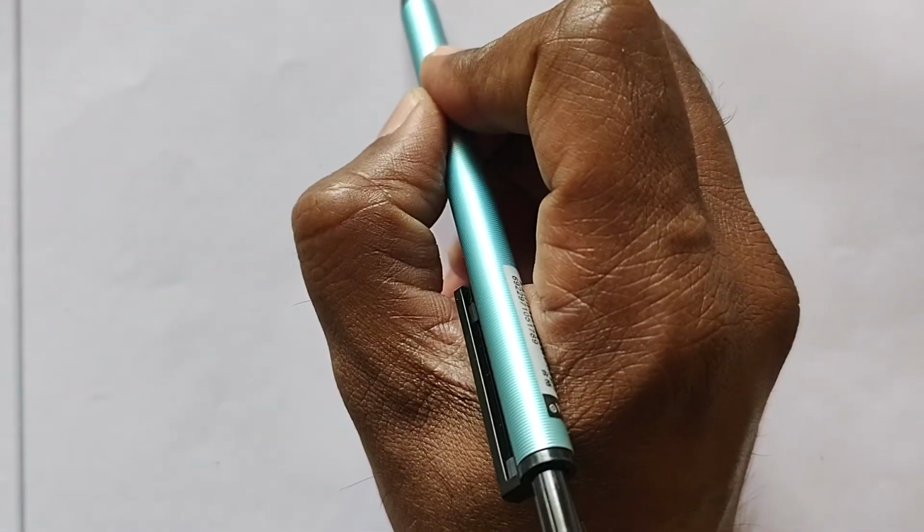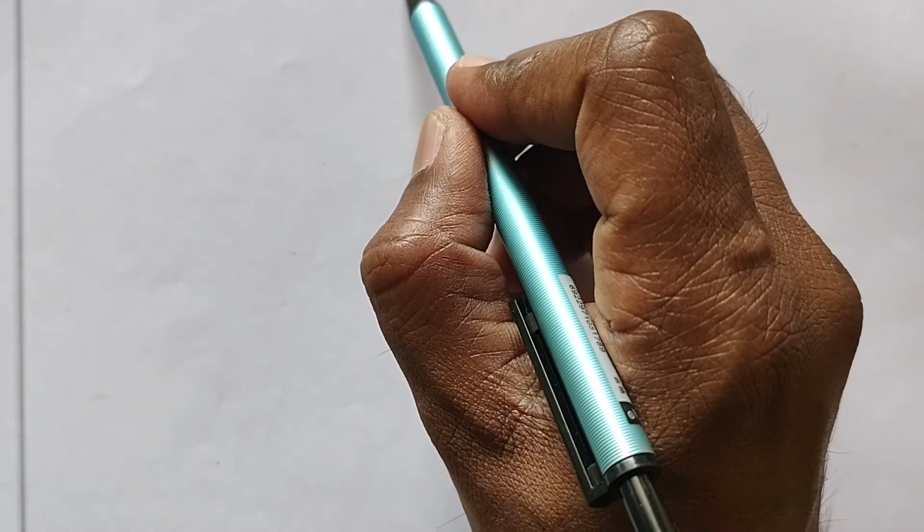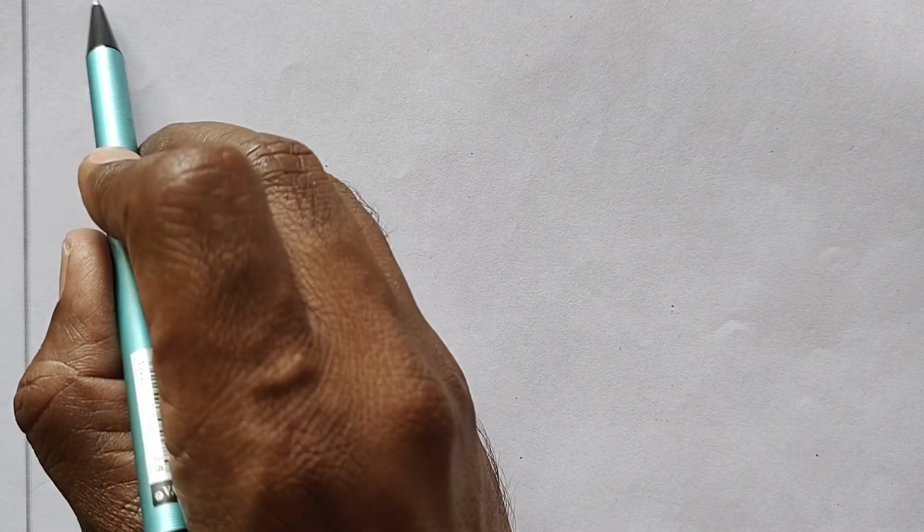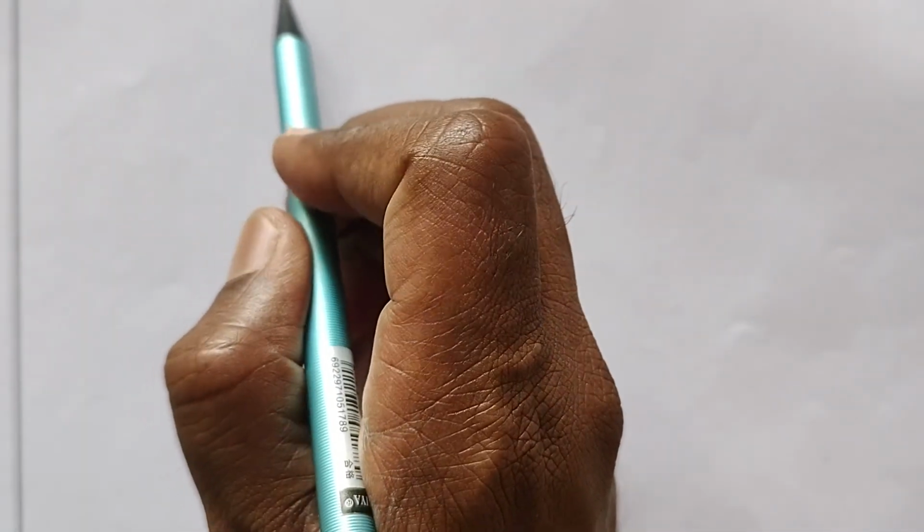Okay friends, today we are going to solve another problem for cycloid. So the statement is: draw a cycloid for a circle of diameter 35 mm. The circle is rolling along a straight line without slipping. Take the initial position of point P at the contact of circle and straight line.